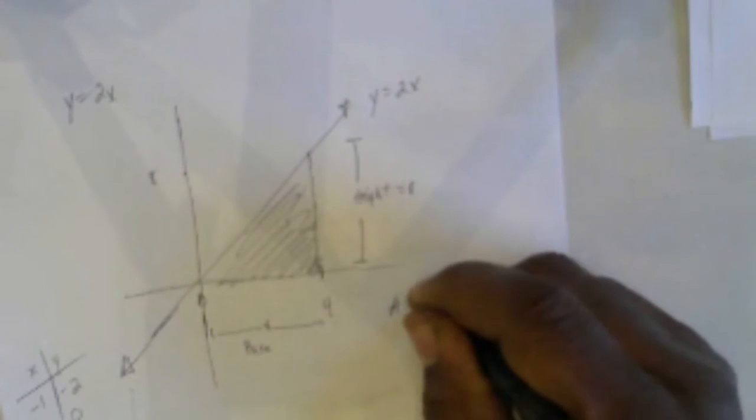If I were to use a classical geometric formula, the formula for the area of a triangle is 1/2 the base times the height. My base is 4, my height is 8, so I get an area of 16 units squared.